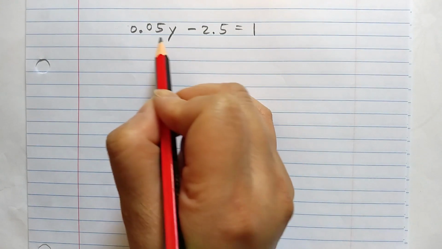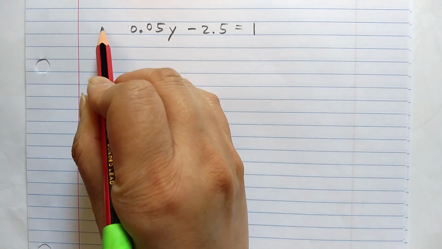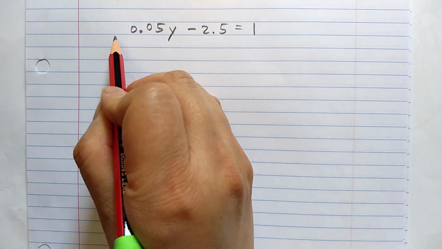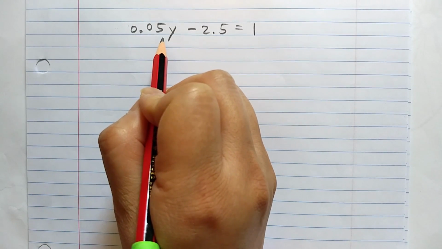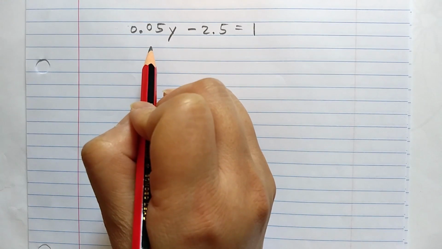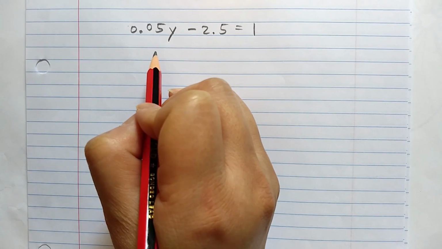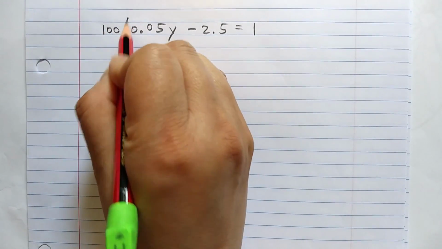Pick a number so we can get rid of these decimals. If we multiply by 10 like we used to do, 10 times 0.05 is 0.5. So we'll still have decimals in that case. So how about 100?